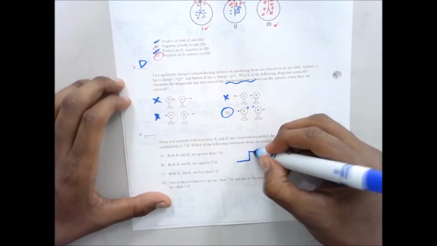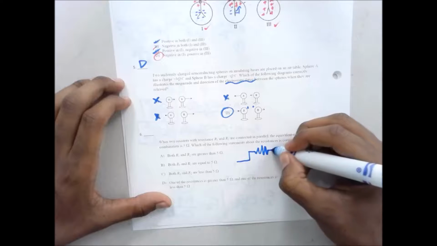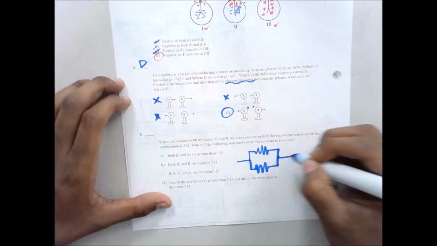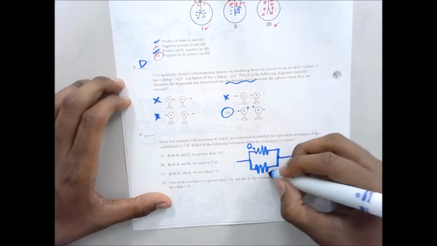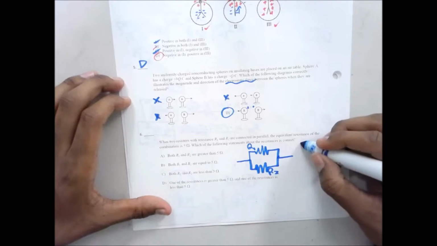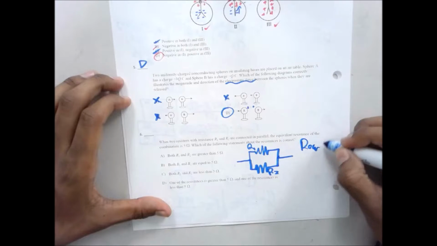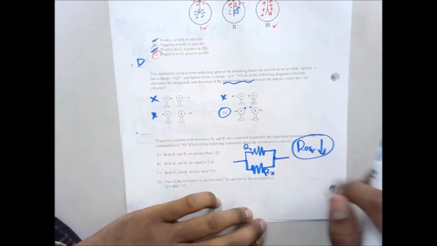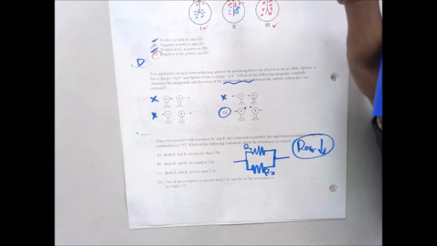So we know that when you connect resistors in parallel, the equivalent resistance goes down, right? The more paths that the current has to travel means the less resistance the current encounters overall.